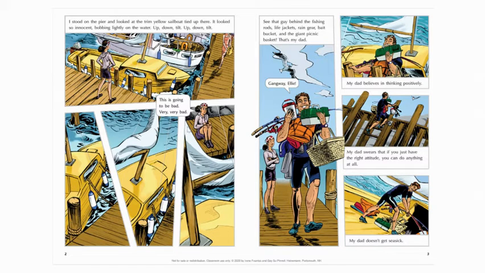It's definitely Ellie. She's telling the story using the word I, and she's narrating as if she's looking back on the experience. So she uses the past tense. For example, you can find the word looked on page 2. Here, "I stood on the pier and looked at the trim yellow sailboat." So she's looking back at that experience and telling you about it. When she talks, she uses the present tense. So here she said, "This is going to be bad, very, very bad." So when she's talking, it's present tense. But when she's telling the story, she's telling it in the past tense. So don't let that confuse you. You might have to think about that as you're reading to keep up.